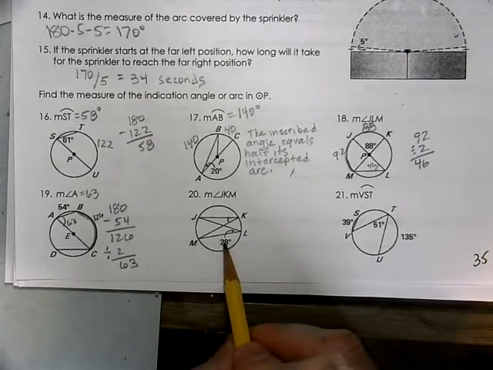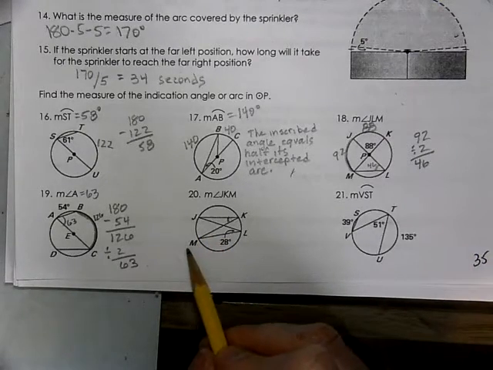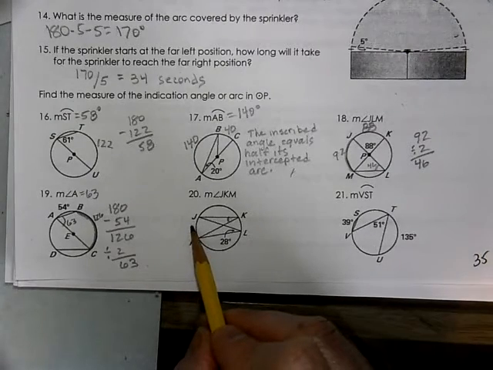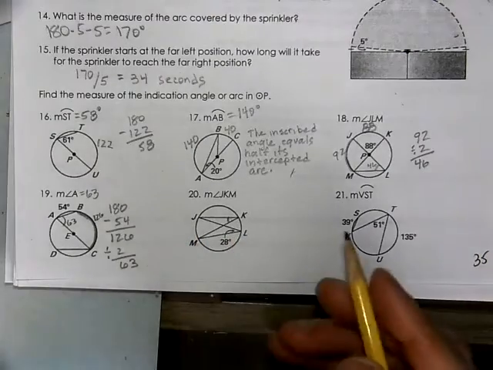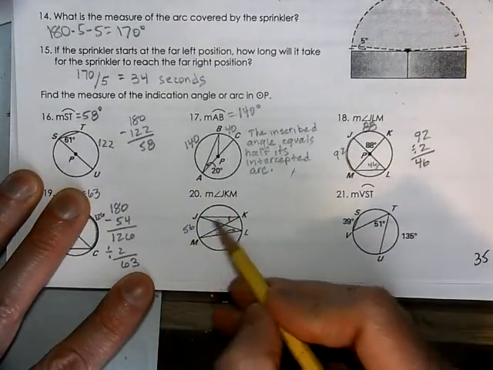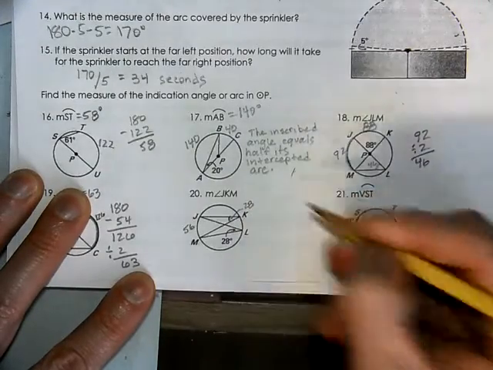But let's think about it like this. If we have 28 for the inscribed angle, the intercepted arc is going to be twice that. The angle is half the intercepted arc. The arc is double the angle. So we know this is 56. Now if we go this way, we know that this is 28.